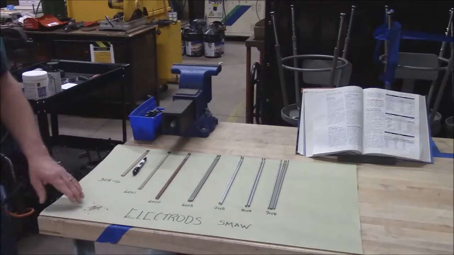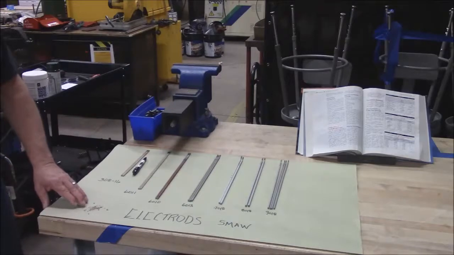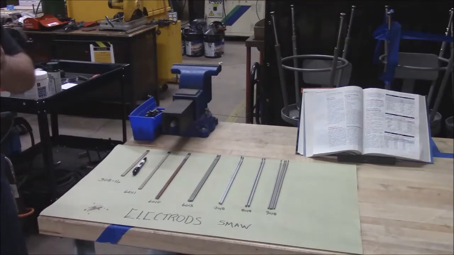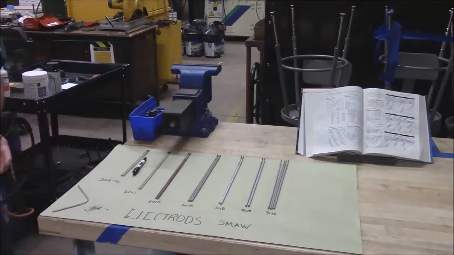What that powder does is create an environment, an atmosphere, for the weld to fuse, like in our fusion welding.